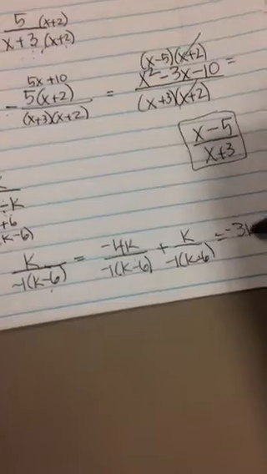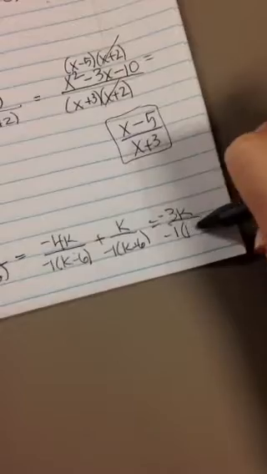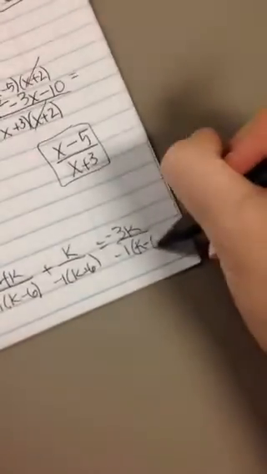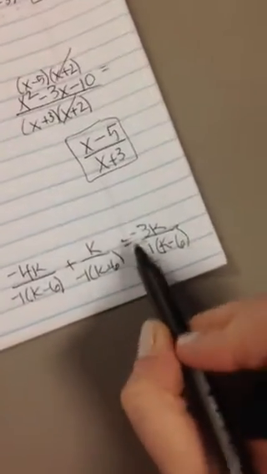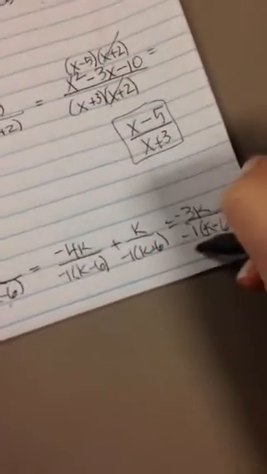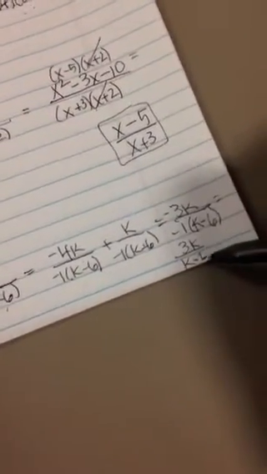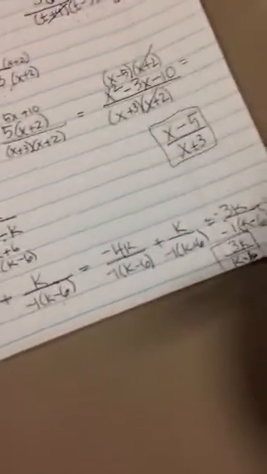Alright, these are like terms, so you end up with negative 3k and negative 1. Okay, it's getting kind of sloppy, but here it is. Now, this negative and this negative can simplify to a positive. And so your final answer is 3k over k minus 6. That's supposed to be a 6 there. So that is the final answer. Alright, let me show you a couple more.